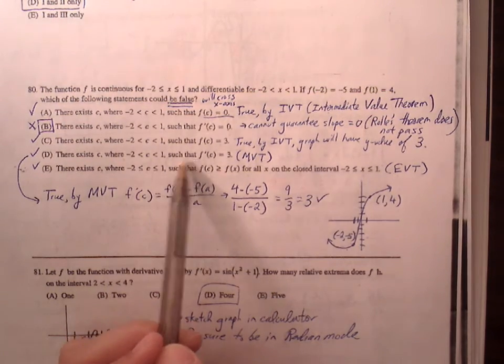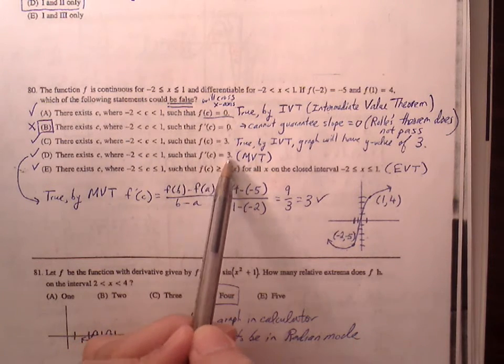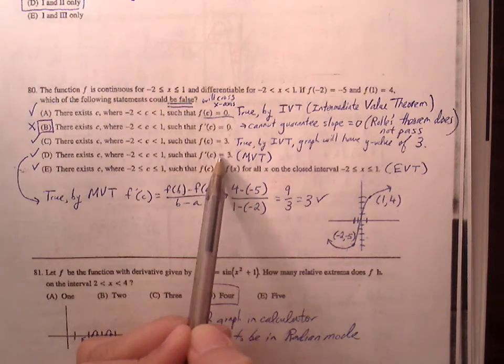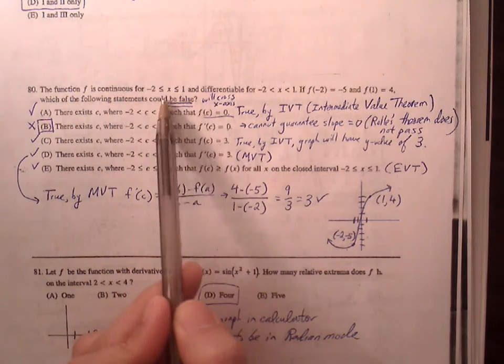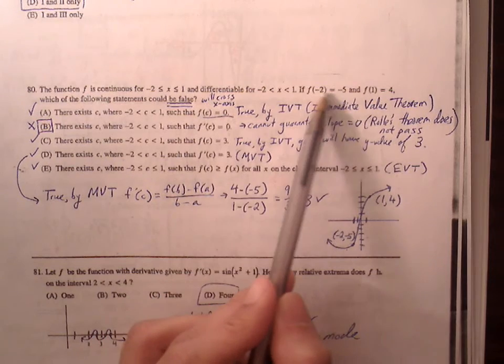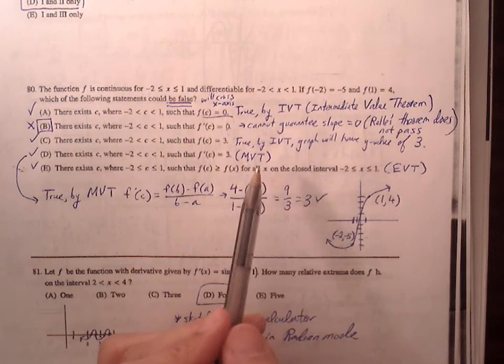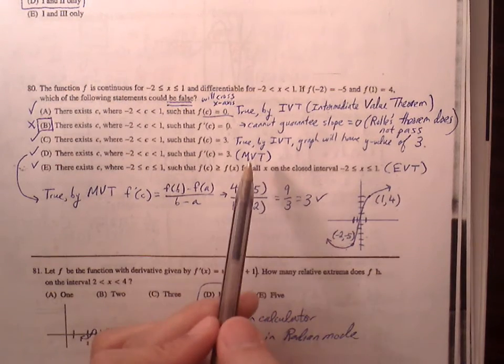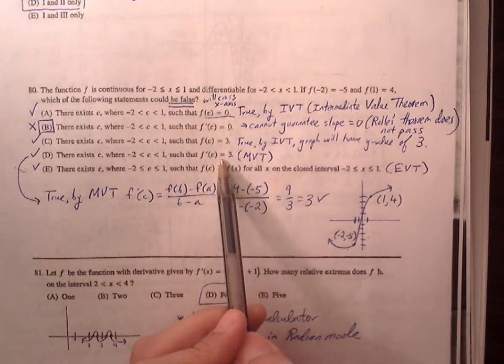Option choice D is, is there a point such that f prime of c is equal to 3? Can we guarantee a slope of 3? If the graph is continuous and differentiable, that means whatever slope exists between the endpoints, there has to be that slope on the curve as well. So this could be applying the mean value theorem. But let's see if we can guarantee a slope of 3.